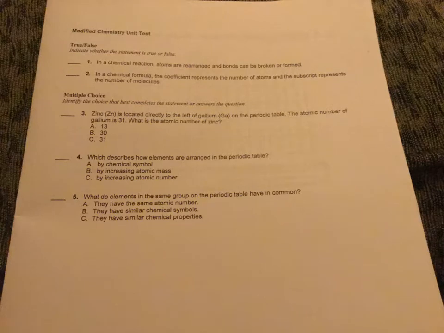1. In a chemical reaction, atoms are rearranged and bonds can be broken or formed. True or false? 2. In a chemical formula, the coefficient represents the number of atoms and the subscript represents the number of molecules. True or false?